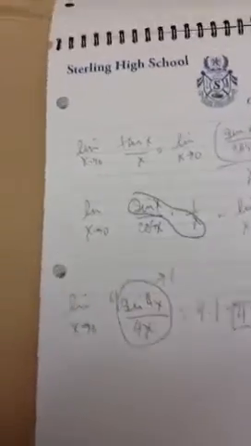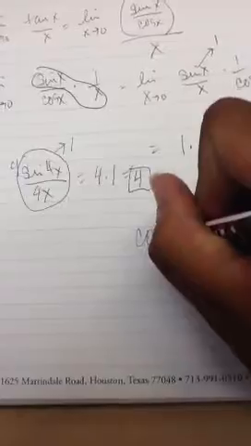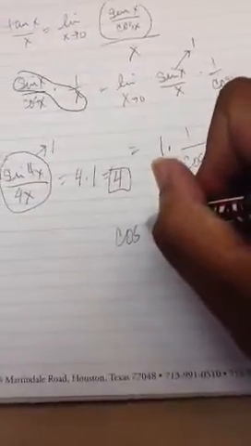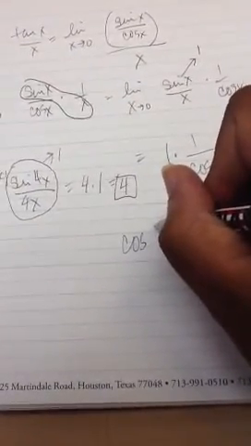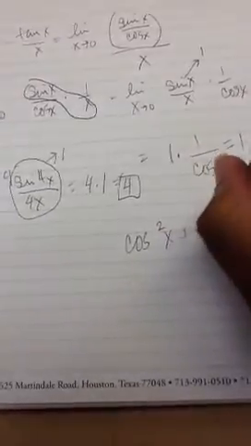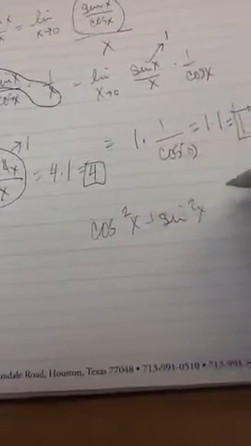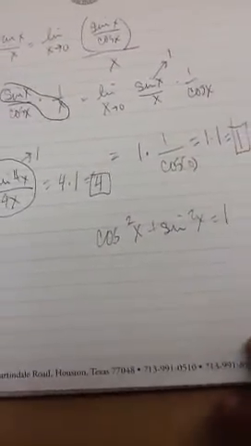Well, in pre-cal, everything going back to pre-cal, we have cosine squared x plus sine squared x equals 1. Do y'all remember that?